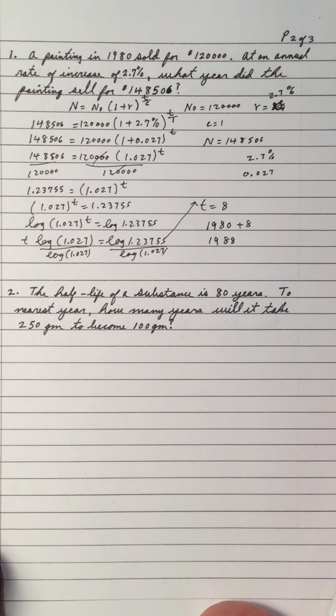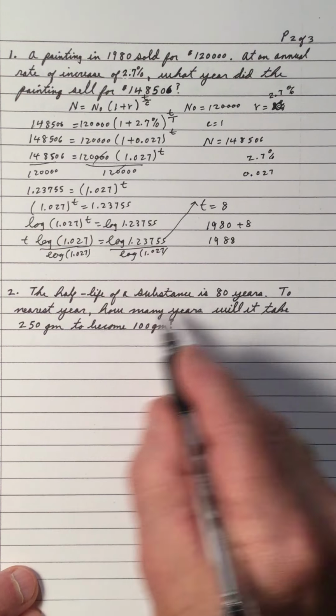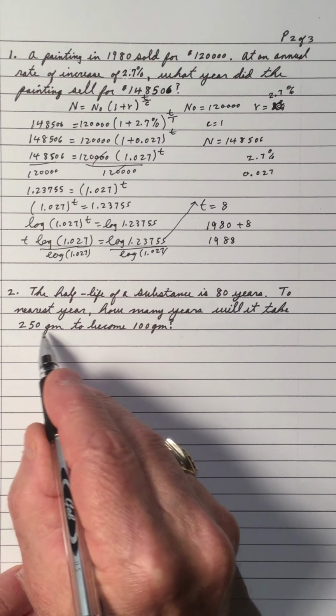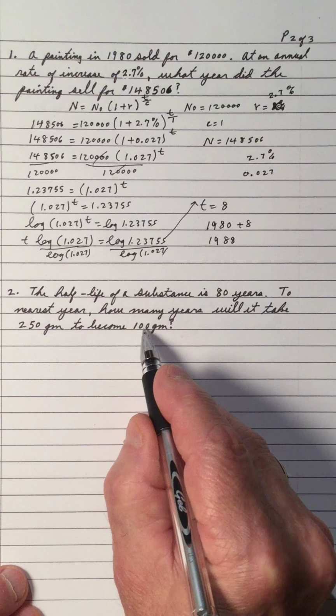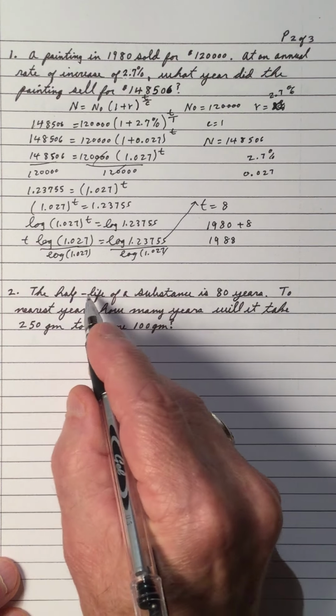Okay, let's do another one. The half-life of a substance is 80 years. To the nearest year, how many years will it take for 250 grams to become 100 grams? Notice this is a decay, it's going down, and we have a half-life.